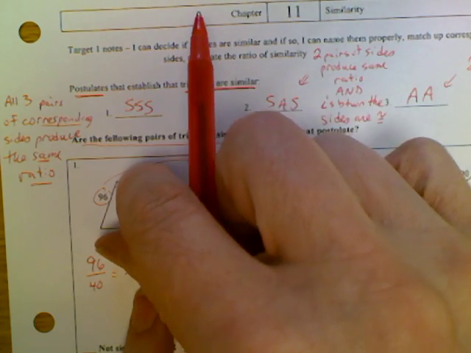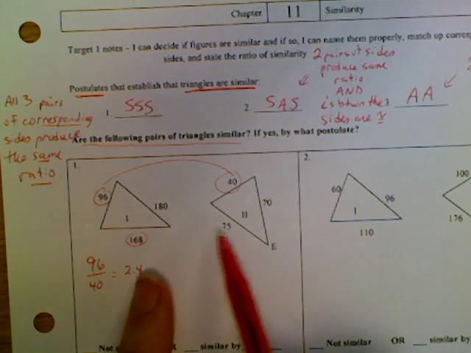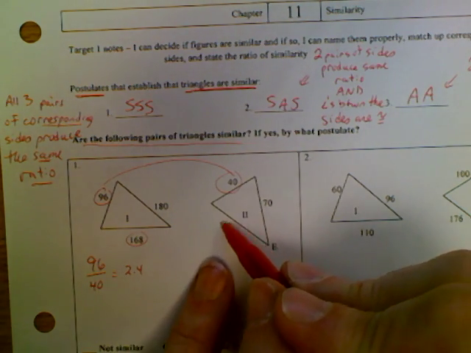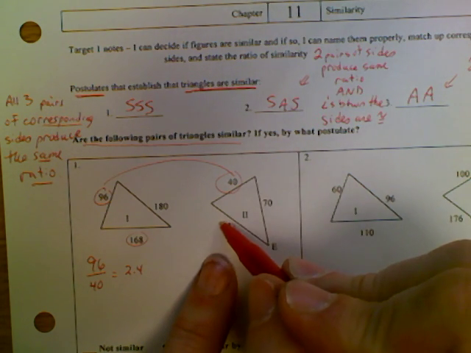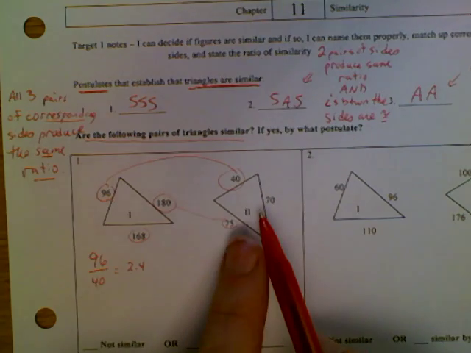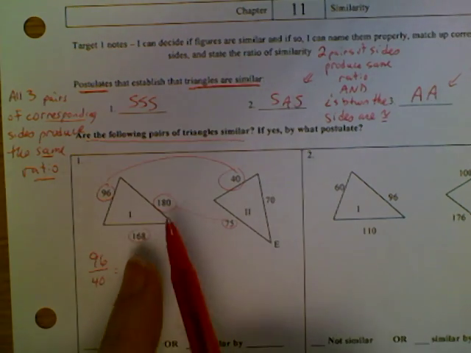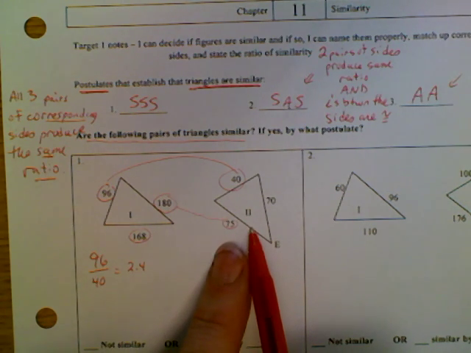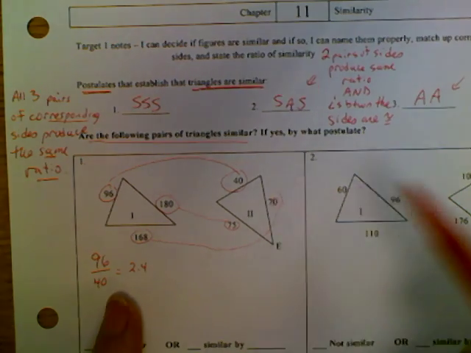Some people like to take this triangle and just spin it as if it could fit over that one and match up the 168 with the 75. But watch out. The 75 is the largest side in this triangle over here. That must have come from the largest side in this triangle. If this triangle is a shrunken down version of this one, then the largest side in the original triangle must still be the largest side in this triangle over here. The 168 matches up with the 70.